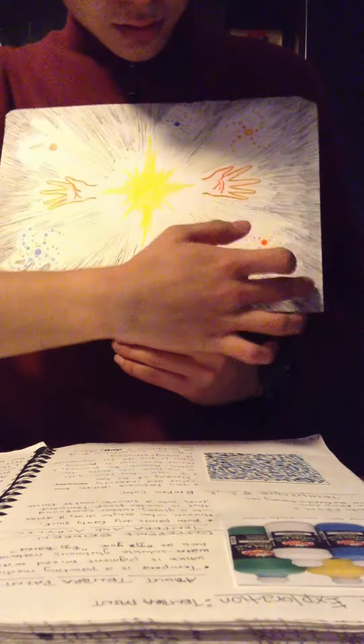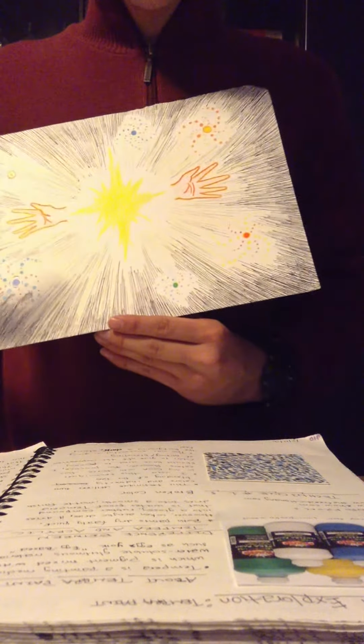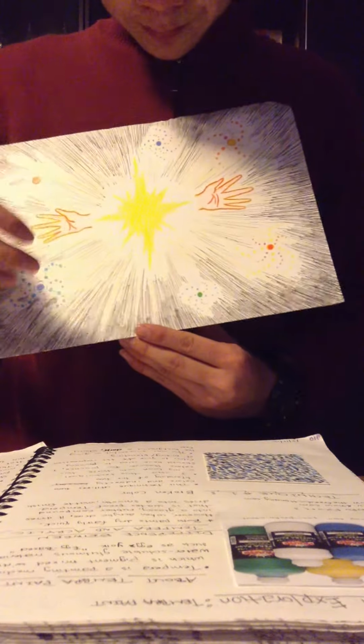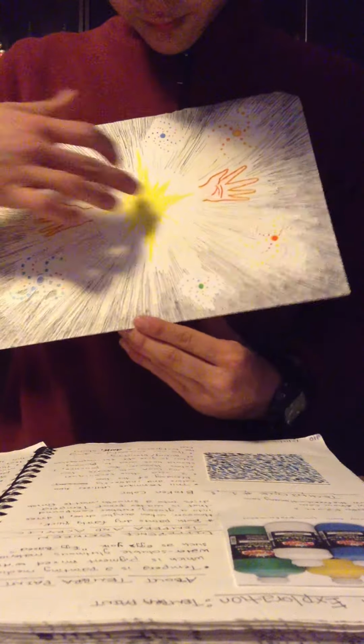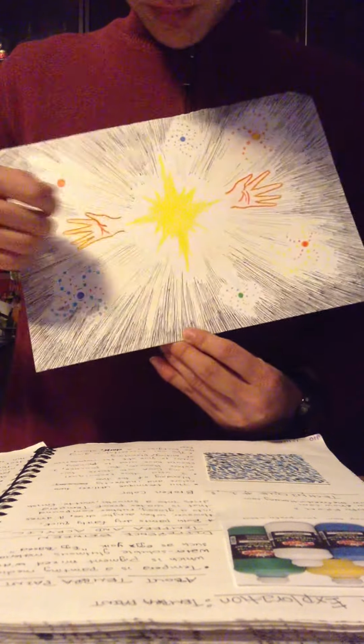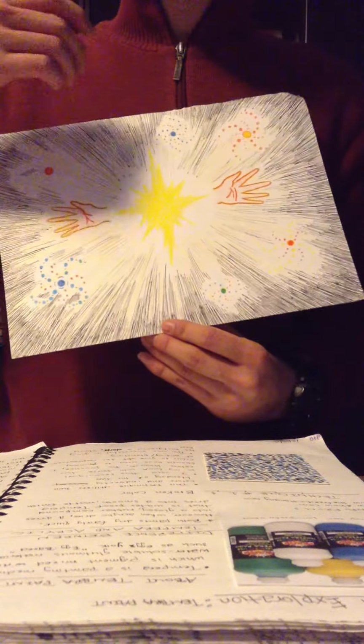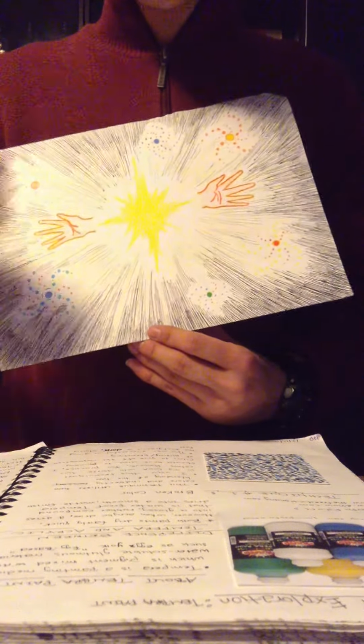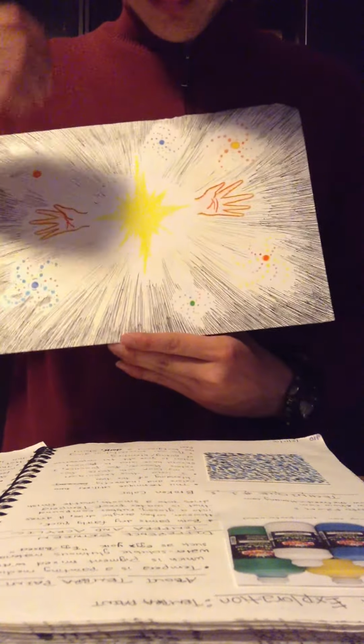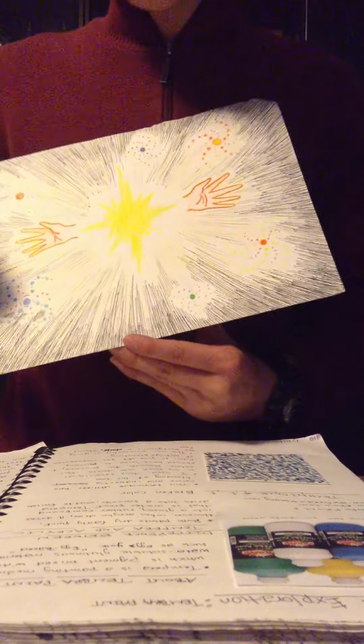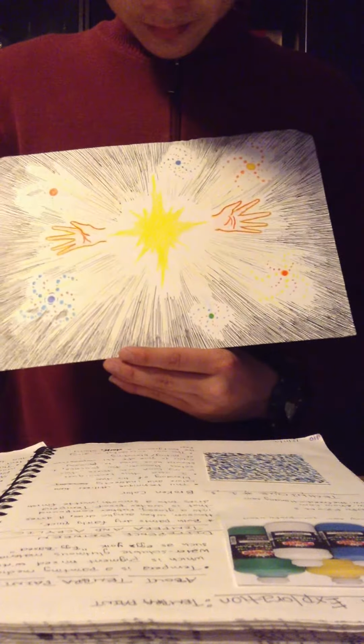So that's why I decided to do it with this. Based on how far away the darkness was from the star, the further away from the star it is, the more strokes I made to make it appear darker, and that was extremely successful in this work of art.